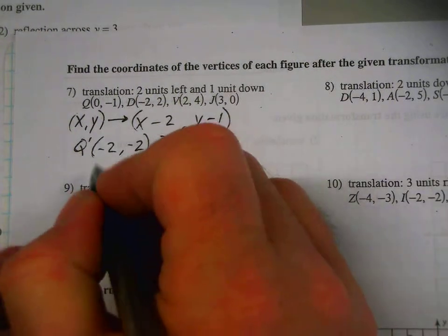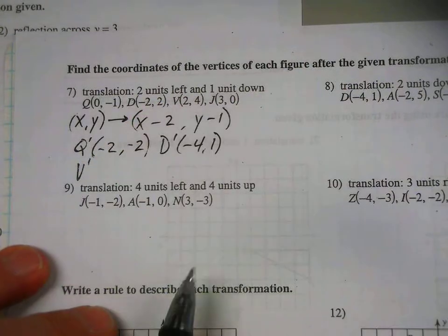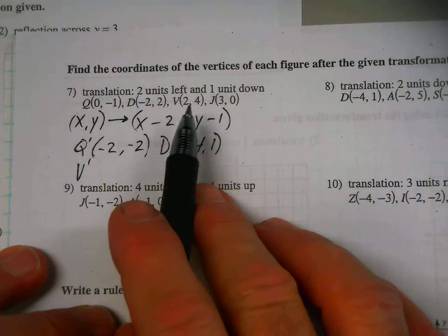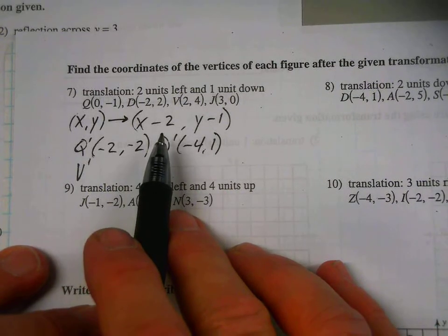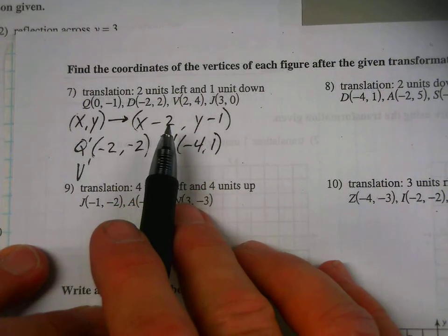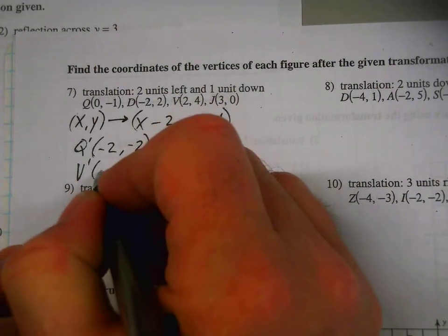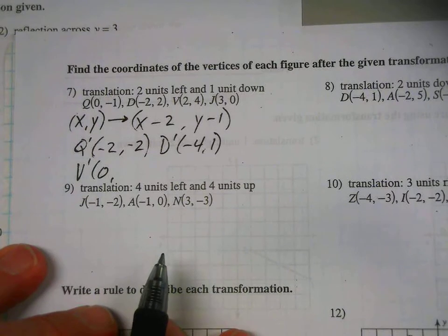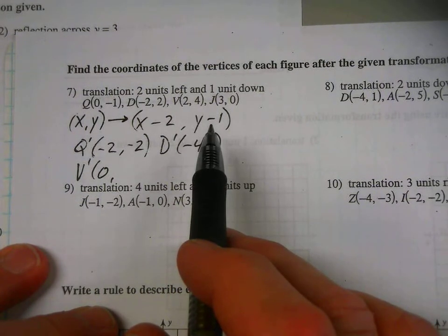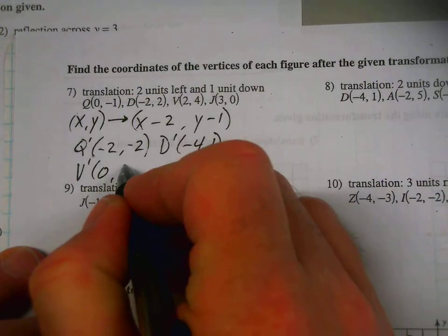Where is v prime? Well, v prime is at 2, 4, and v prime has to go through a subtraction of 2 from the x and a subtraction of 1 from the y. Then 2 minus 2 is 0.